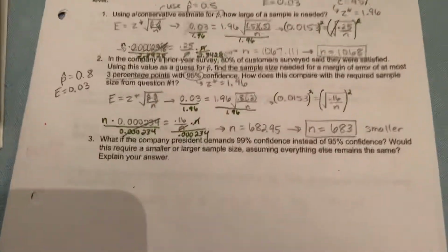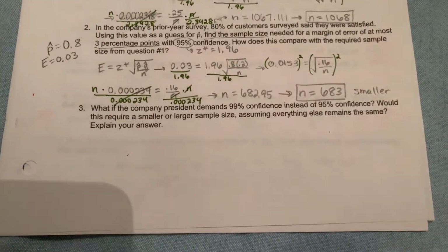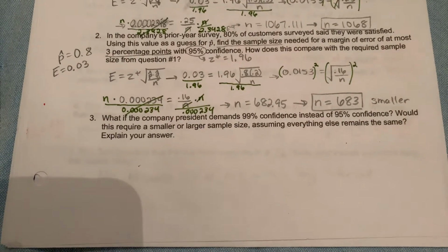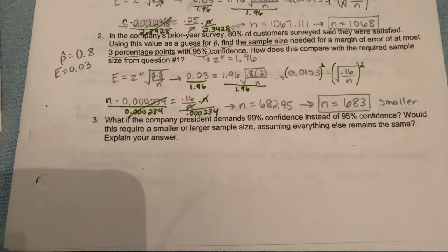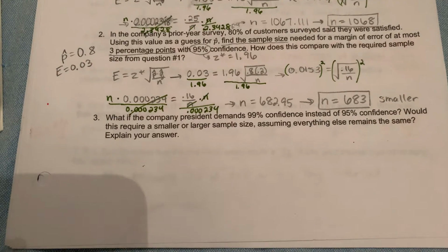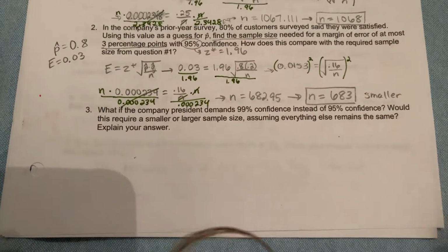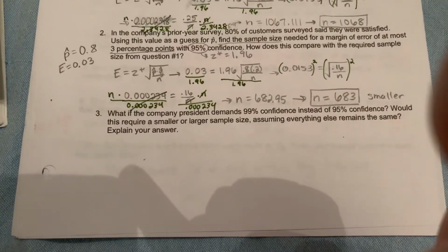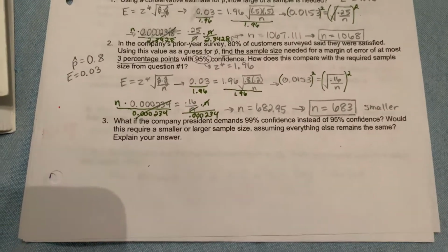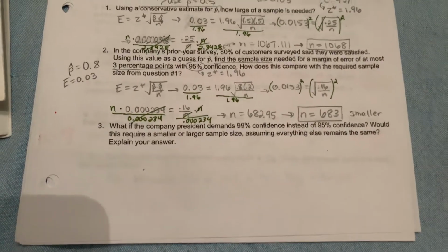All right. So what if the company president demands 99% confidence instead of 95% confidence? Would this require a smaller or larger sample size, assuming everything else remains the same? So my first thought is that if I increase the confidence level, then the interval gets bigger.